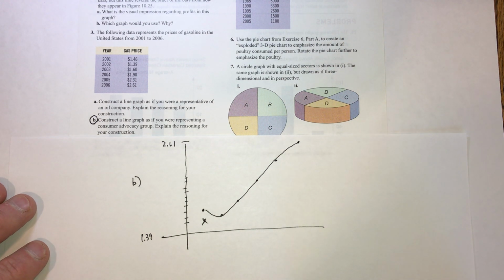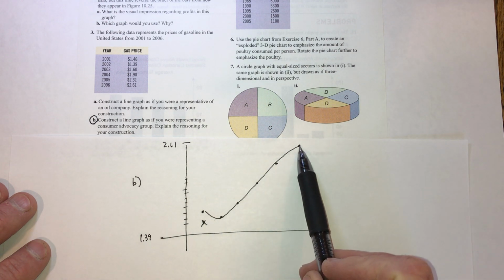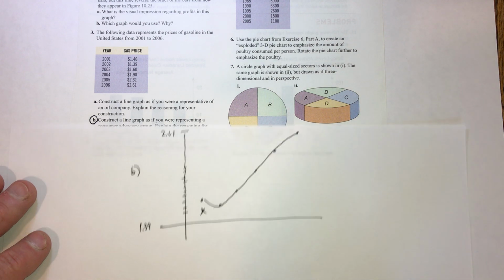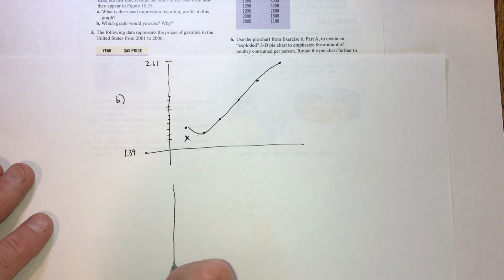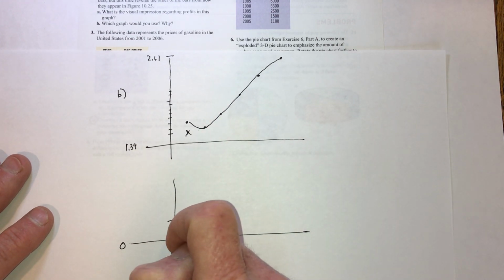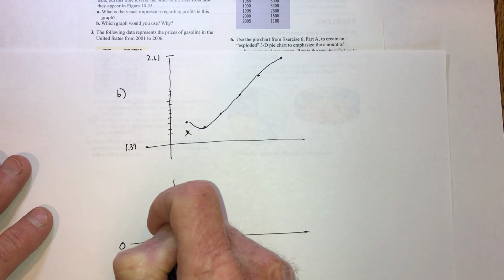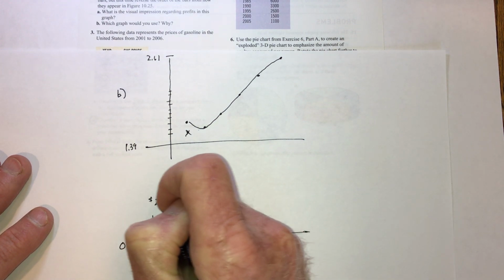And then if you were trying to argue that oil companies are making too much money, you could then present this graph and say, look at the price of gas has shot way up. Where the oil company, they would say, let's start at $0. Here's $1 per gallon. Here's $2. And here's $3.